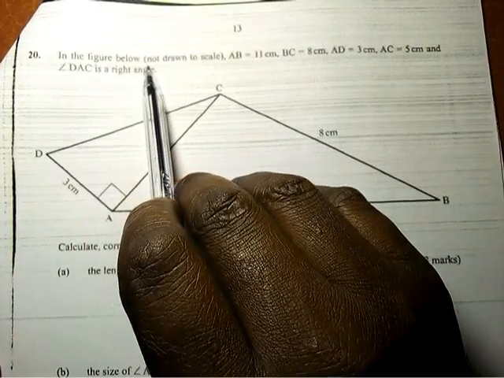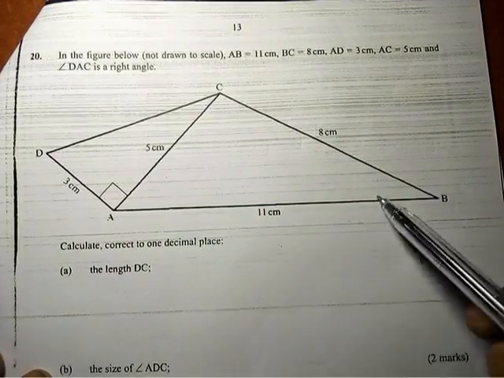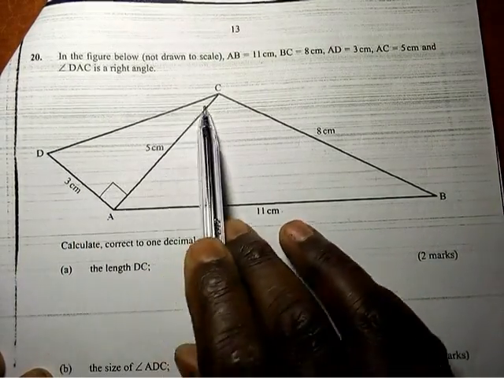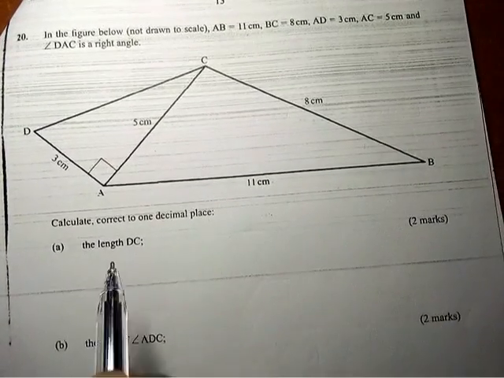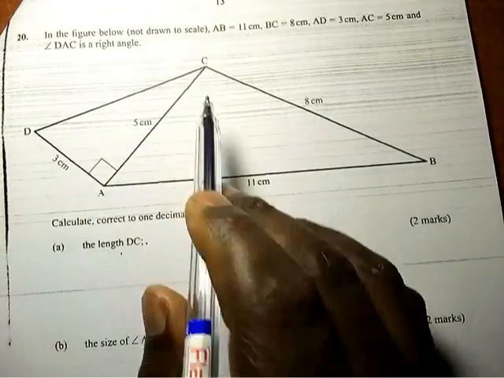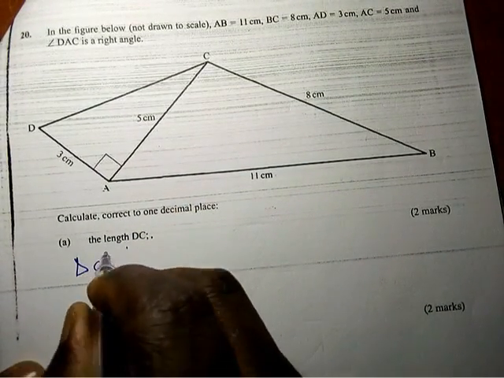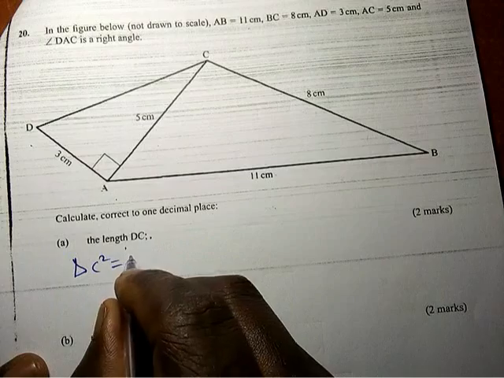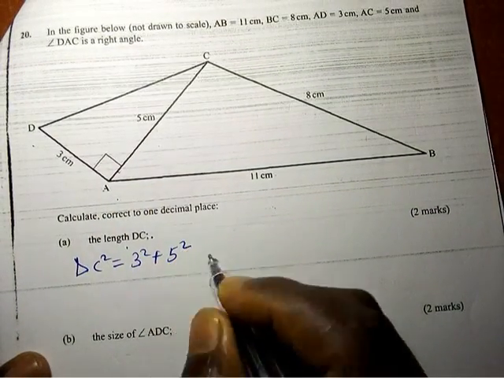In the figure below, not drawn to scale, AB is 11. DA is a right angle triangle. Calculate, correct to one decimal place, the length DC. This is very easy. We use the Pythagoras theorem. So DC square is equal to DA, that is 3 square plus 5 square.